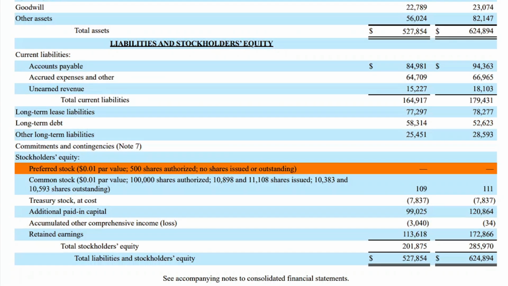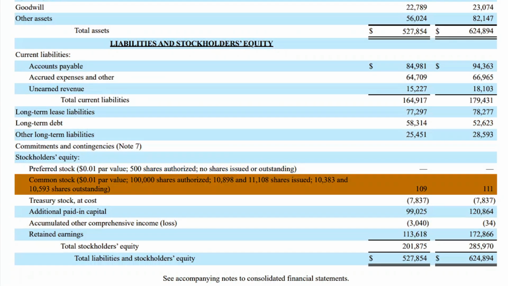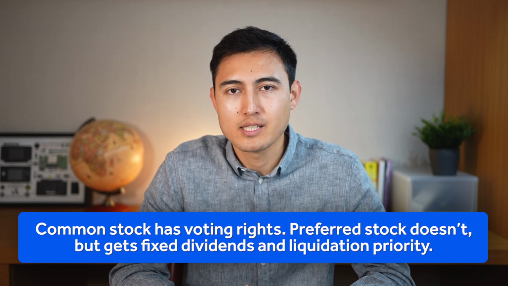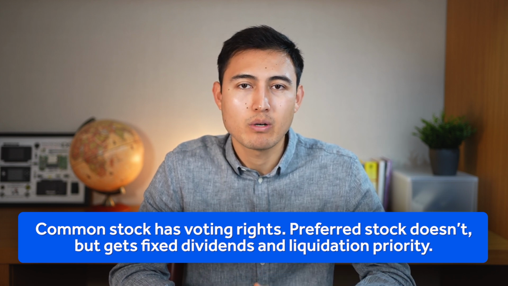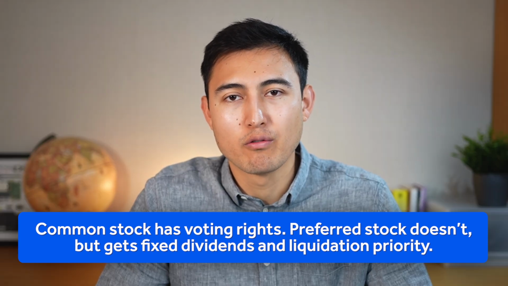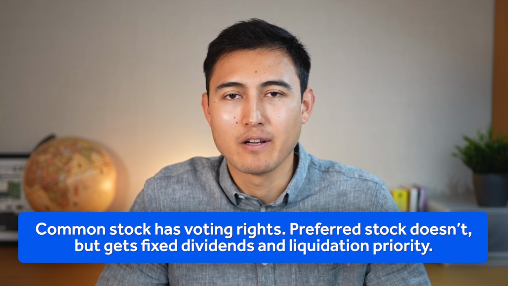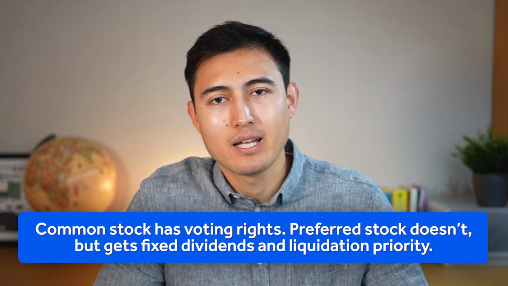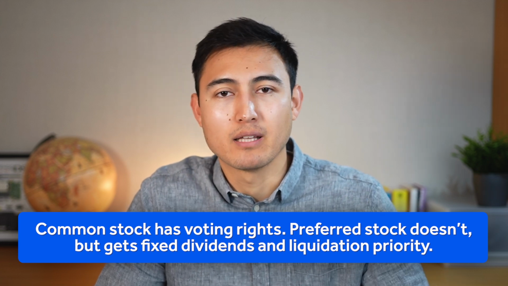Here we've got preferred stock and common stock. Although Amazon doesn't have preferred stock here, let's quickly define it. In short, common stock is normal shares in a company, in this case in Amazon, that have a voting right, whereas with preferred stock, you don't have that voting right, but you have a fixed dividend payment. Also, preferred stock has priority over common stock. That means that in the case of a liquidation, if Amazon were to sell all its assets because it's gone bankrupt, then the preferred stockholders would get paid first. They would have priority over the common shareholders.